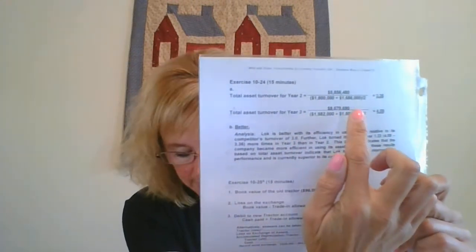Again, you want to be able to use your assets to generate sales. So you want that to be higher than that, comparing that to your competitors. You don't necessarily have to be over 1, but the higher that you are, the better off that you are with that. All right, then for exercise 10-24, same thing. Net sales divided by your average total assets.